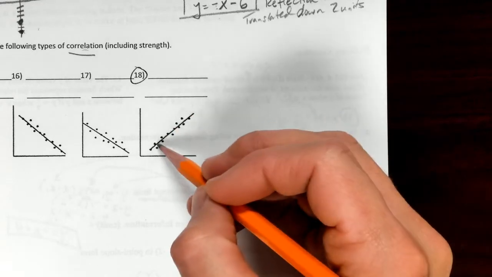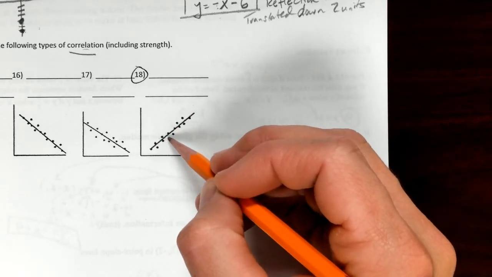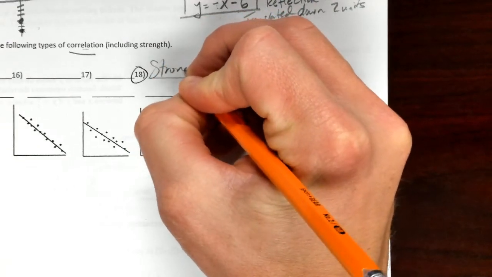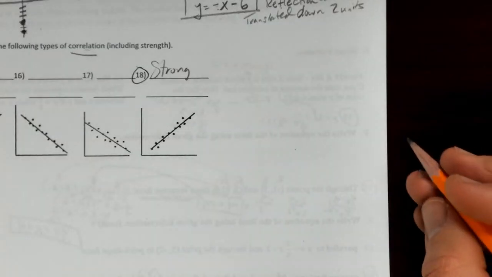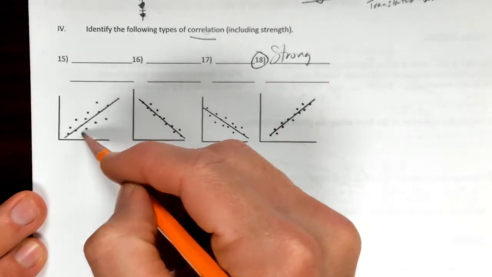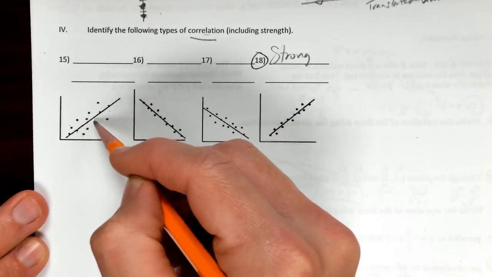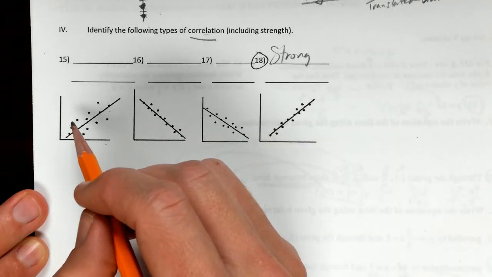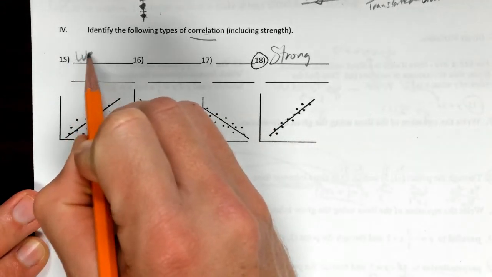If a bunch of those points are very close to that line like this is, that is a strong correlation. Number 15 is an example of a weak correlation. Those points are scattered, and they are not as close to that line of best fit as number 18 is. So number 15 would be weak.